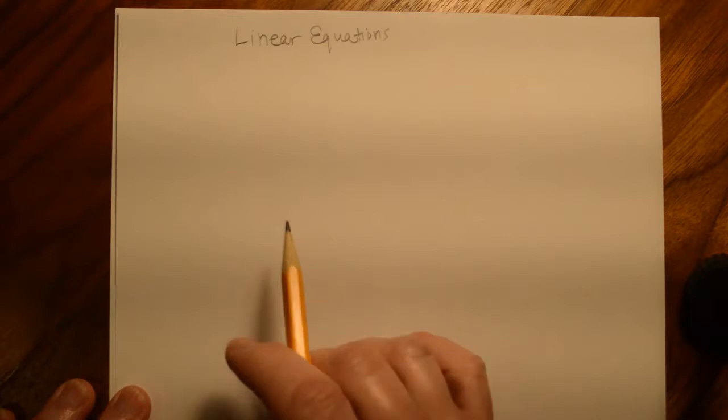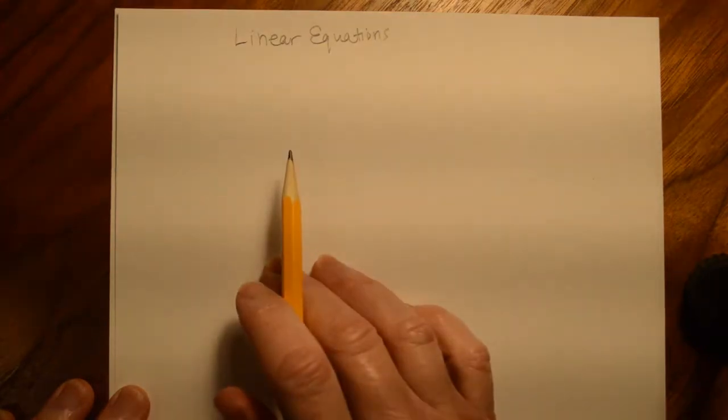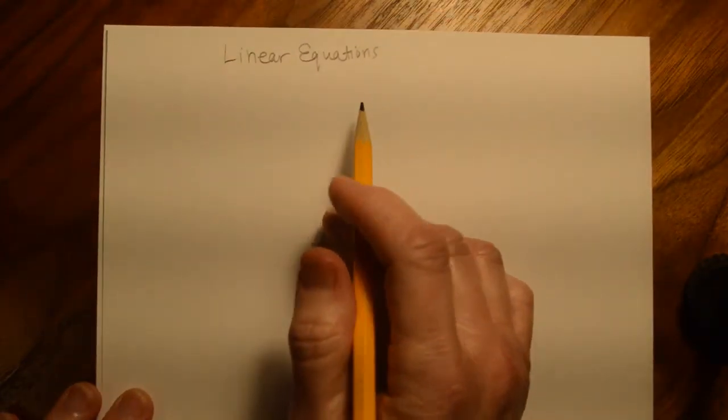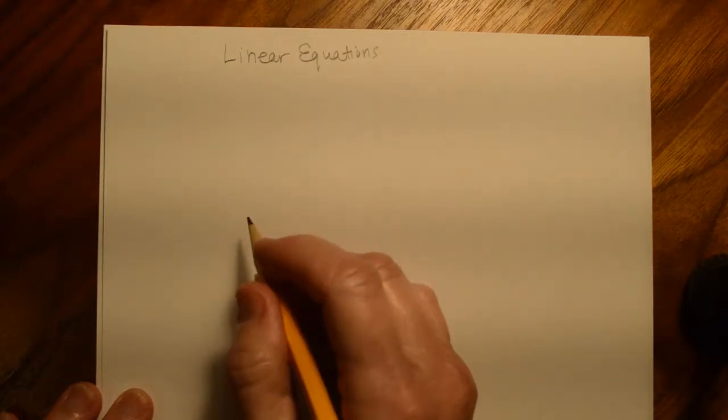Hi guys, I wanted to talk today about linear equations. That's so far most of what we've done in terms of graphing, but I just want to broaden it for us. So a linear equation is anything that when you graph it is going to make a line.